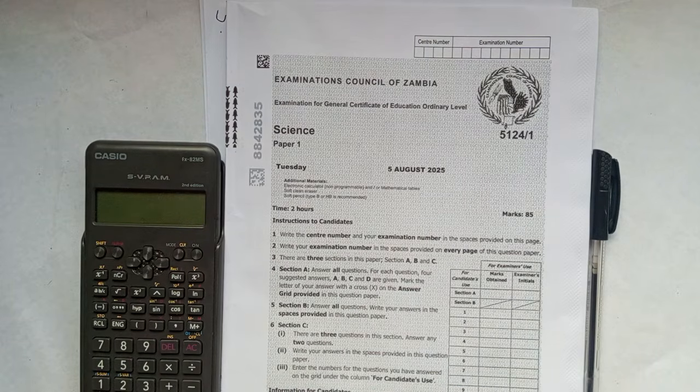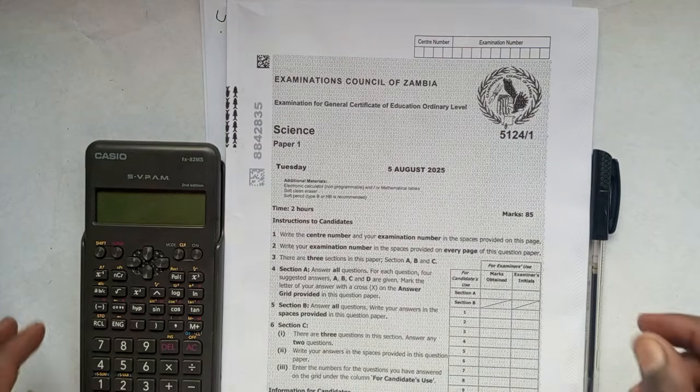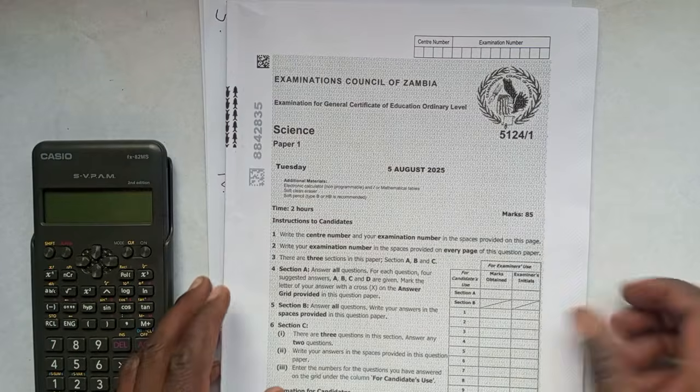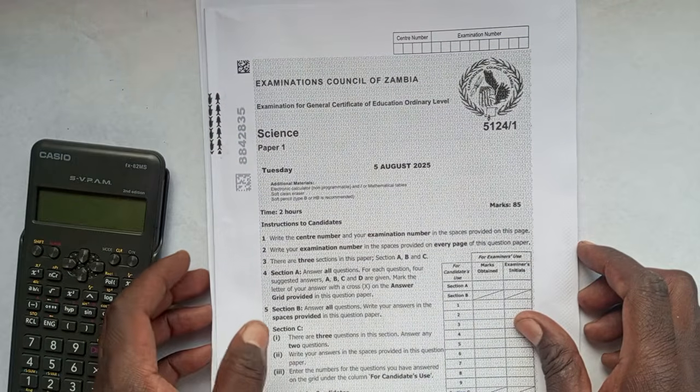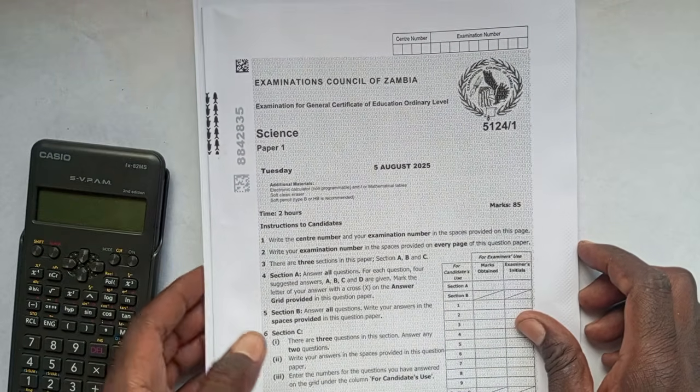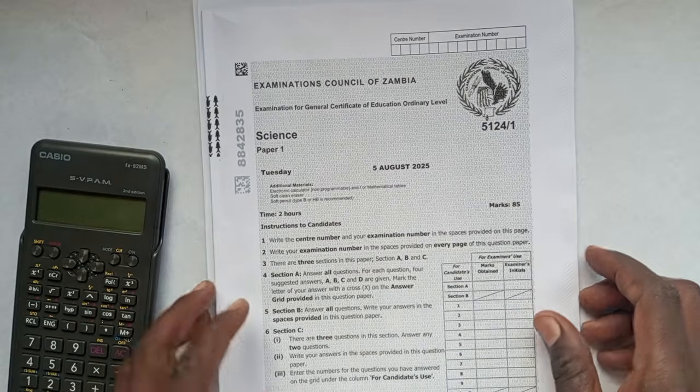That is talking to the grade 12 internals who are writing just a few weeks from now. And I want also to encourage every one of you, especially those who are preparing for GCE next year, that the time is now.